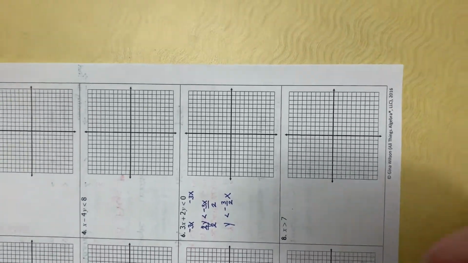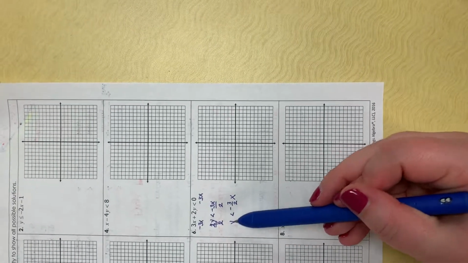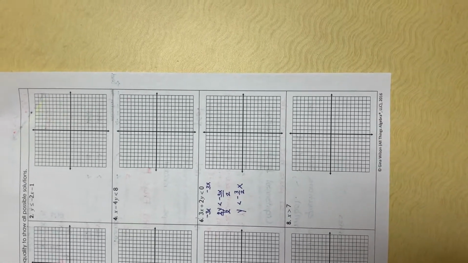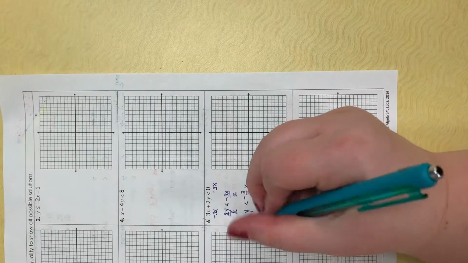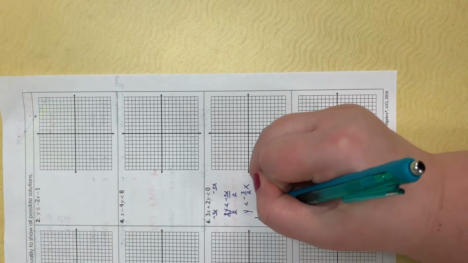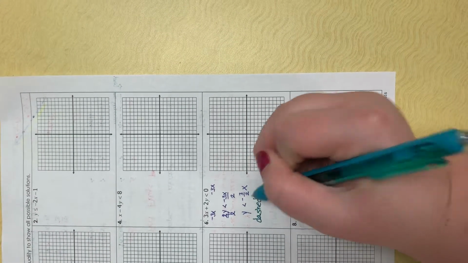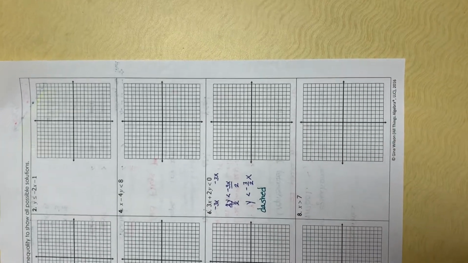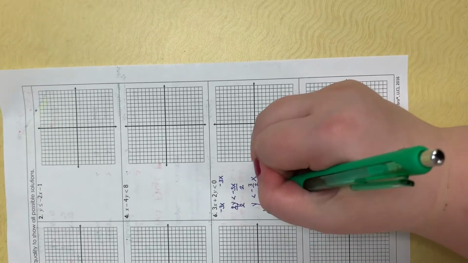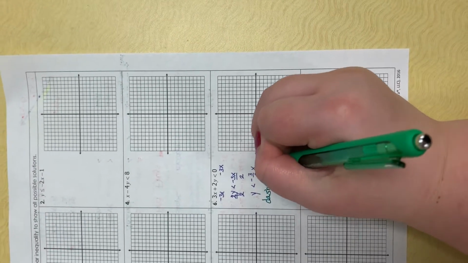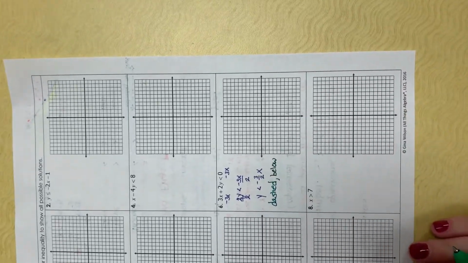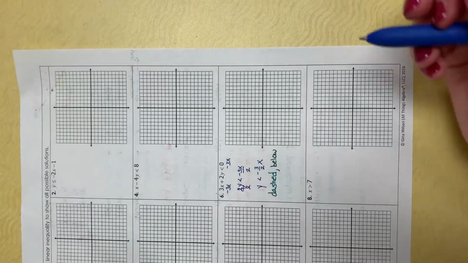That was nice. Okay, because it's not equal to, this is going to be a dashed line. This time I'm less than, so I'm going to shade below. I'm going to shade towards hell. Less than people, we go below the line, so we're going towards hell. If you need to hold your paper up, you can see it.